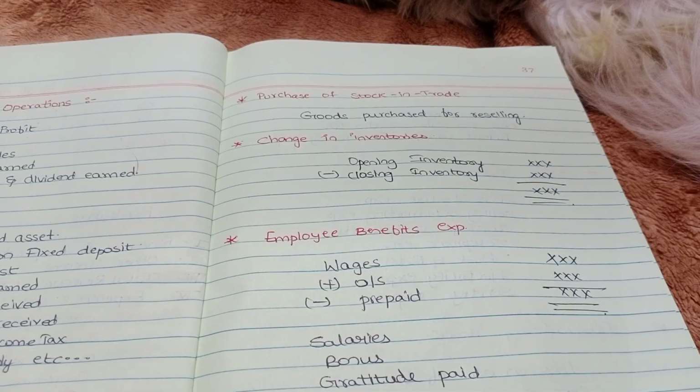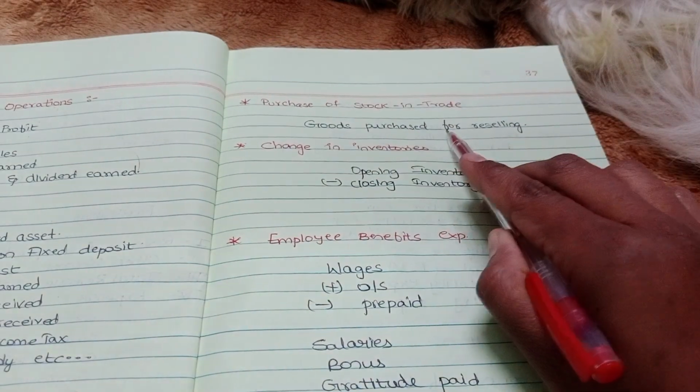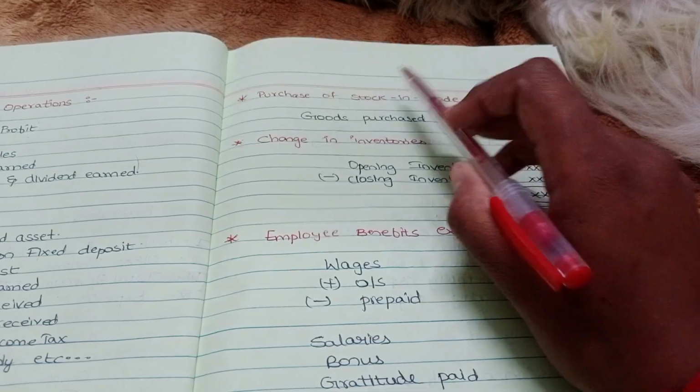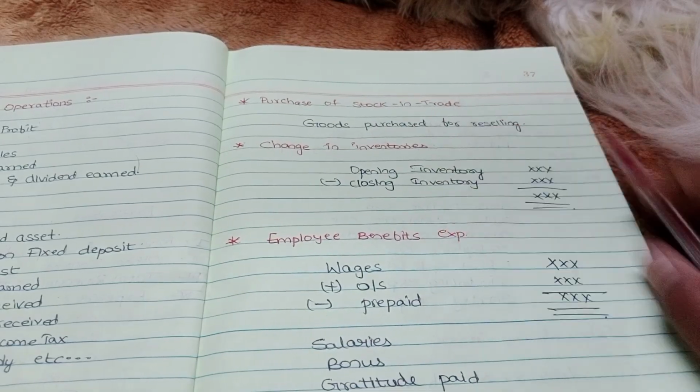Goods which are purchased for reselling. Goods which are purchased for reselling come in purchase of stock in trade.